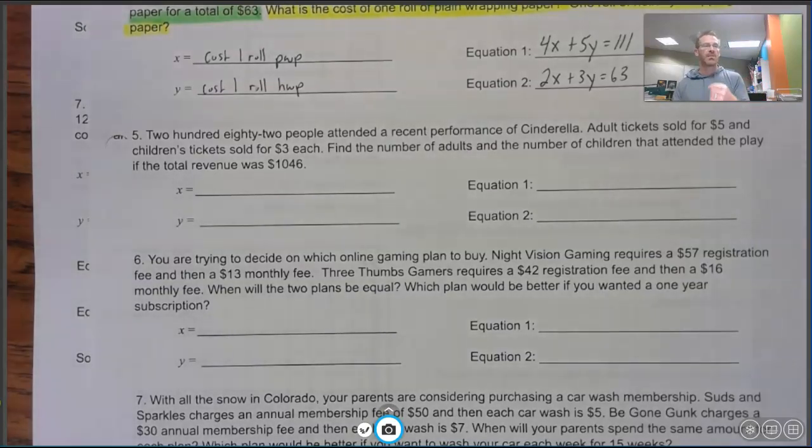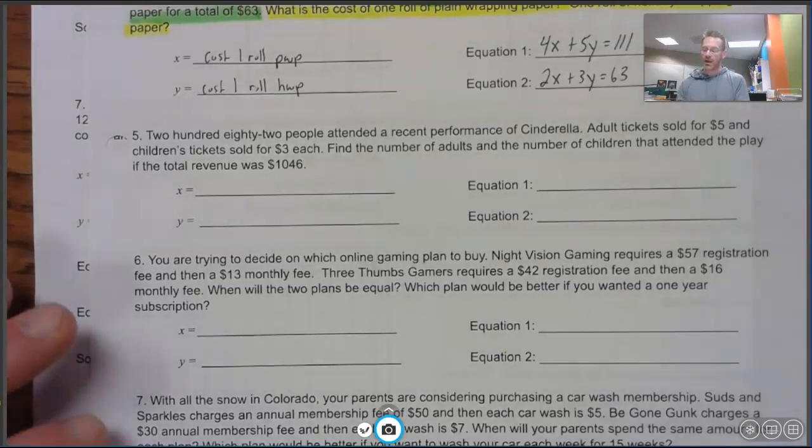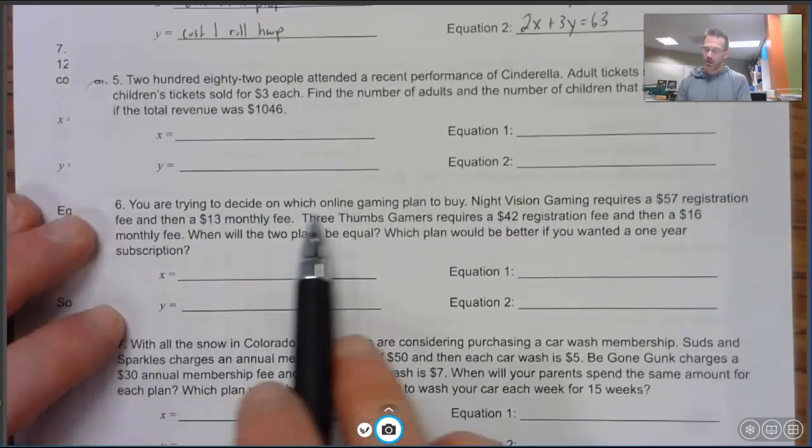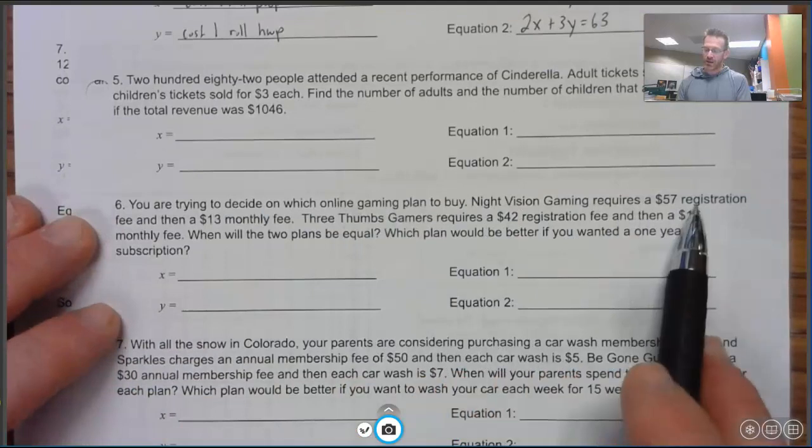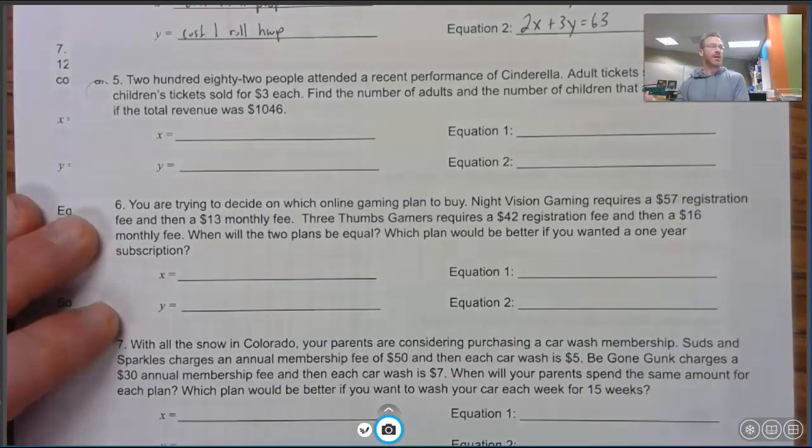So notice an immediate difference here. We start seeing that we have these fees and monthly fees, so we have a rate of change. If we have a rate of change, we typically want to write our equations either in point slope form or slope intercept form. So when I look at Night Vision Gaming, I have a $57 registration fee. That's an initial fee.